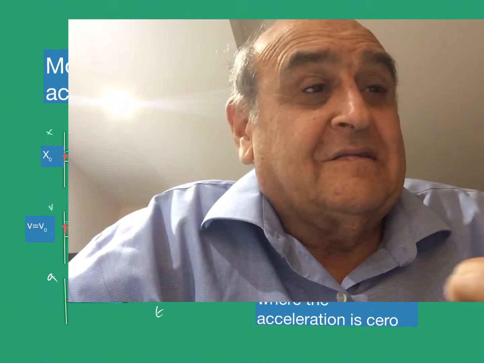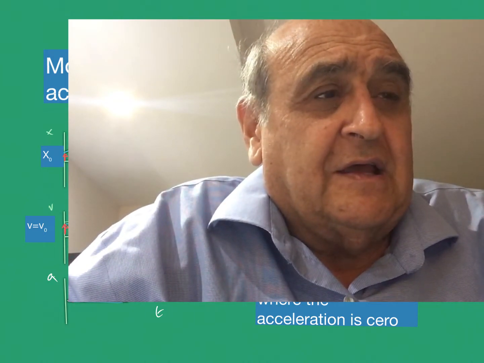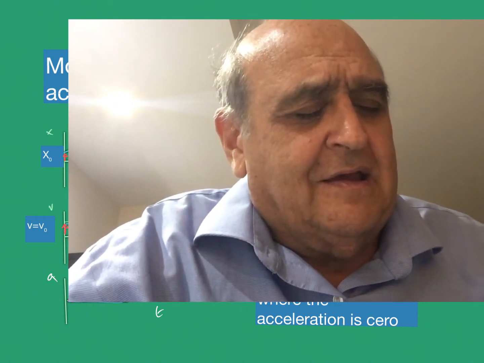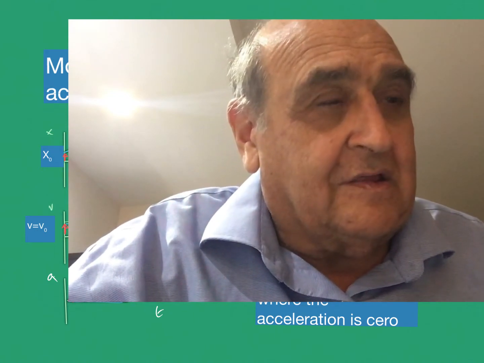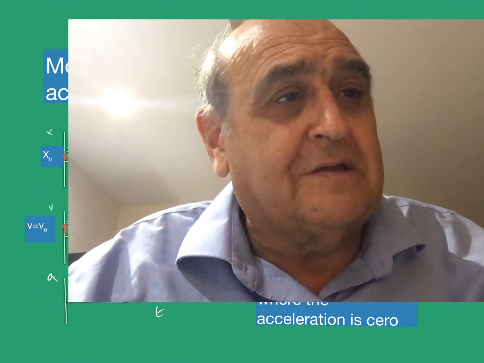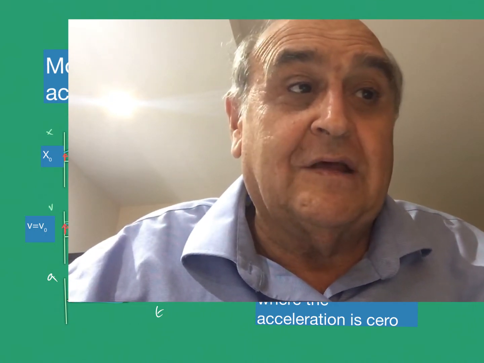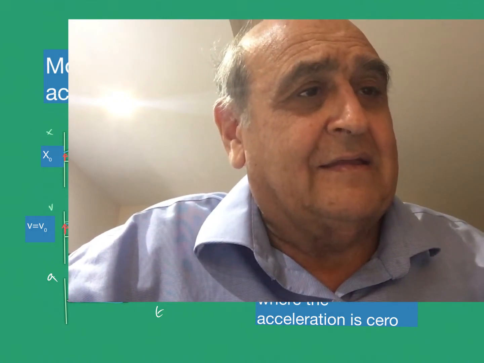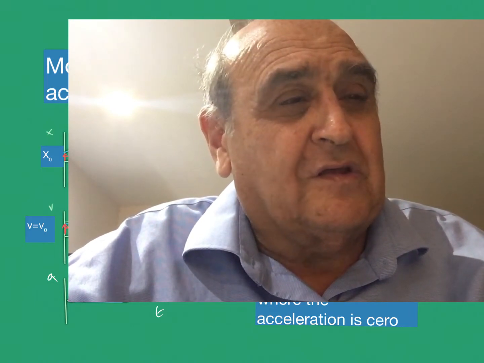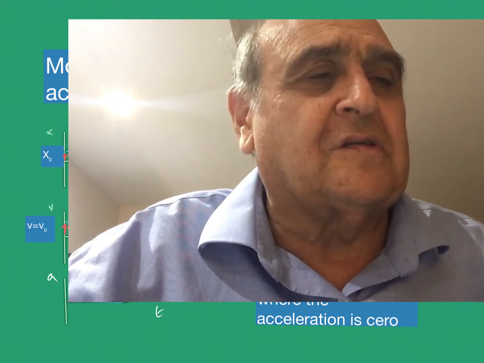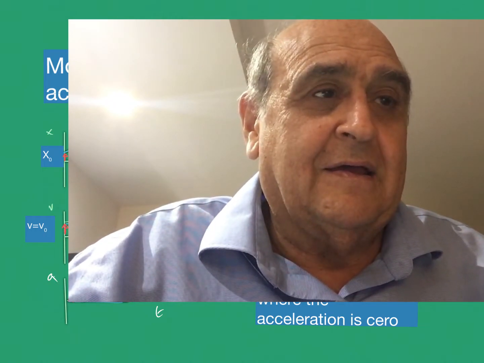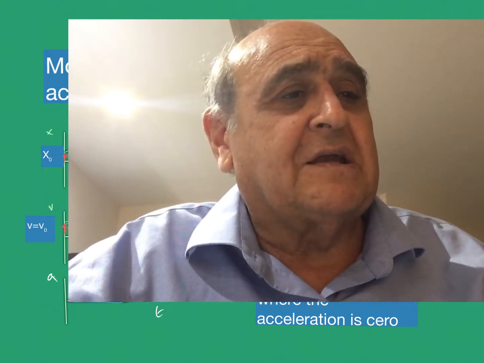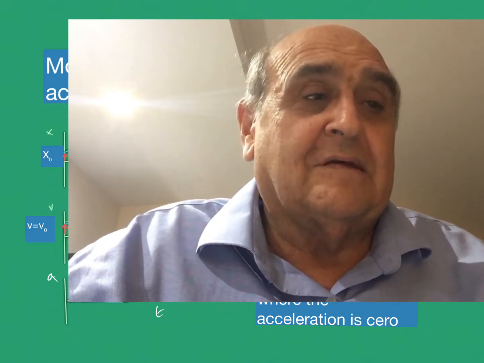We are going to analyze objects that are moving not with constant velocity, like we already studied. We are going to analyze objects whose velocity is changing, so they are objects that are moving with a velocity that is changing all the time. But we are going to study only the case when the velocity is changing at a constant rate. It means that the acceleration is constant. When the velocity is changing at a constant rate, the acceleration is constant.